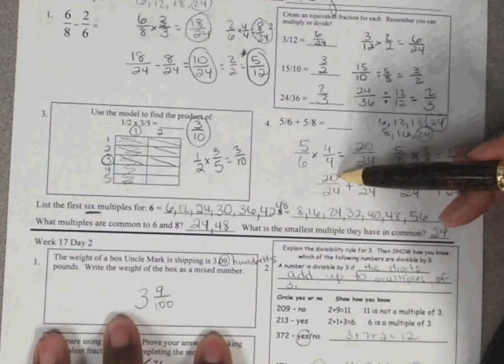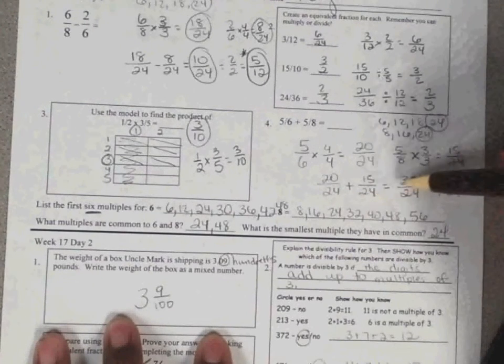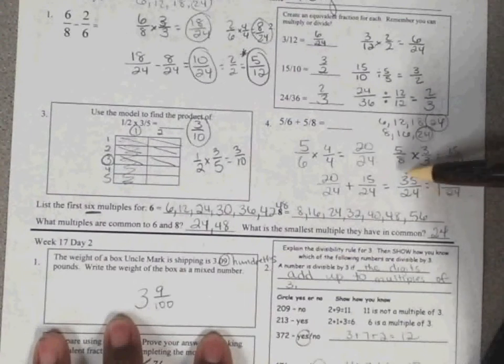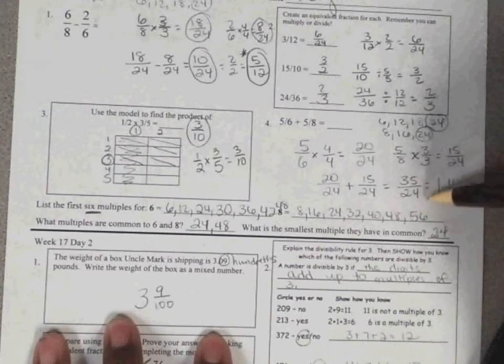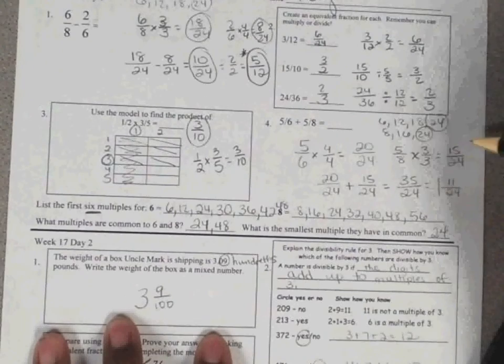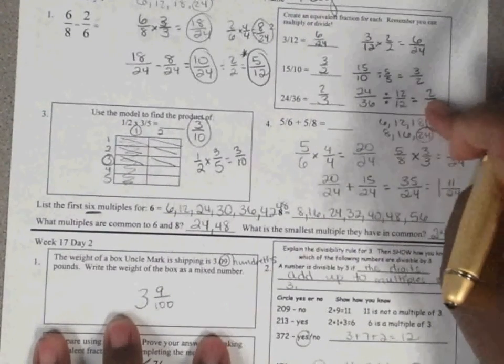So now I can add 20 24ths and 15 24ths, and that gives me 35 24ths. It's an improper fraction, or kids, we call it fat cowboy. So then you divide out, you have 1 whole and 11 24ths.